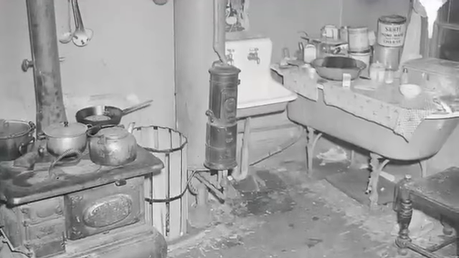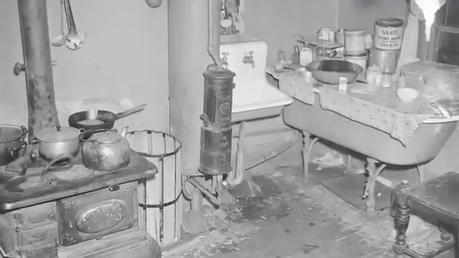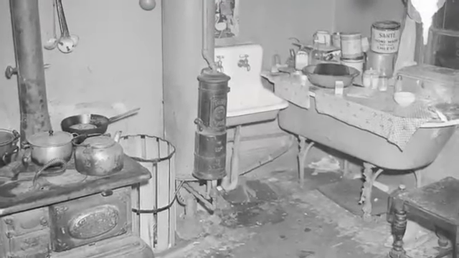People did all sorts of elaborate things with these bathtubs. They had these coverings so that it became more counter space, and then they would take that covering off and use it as a bathtub.